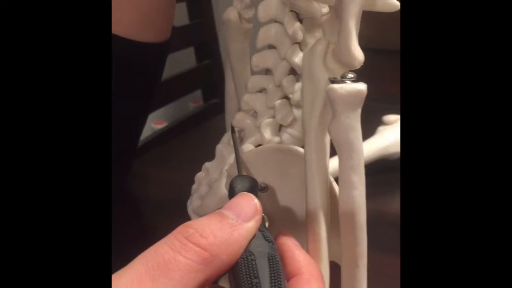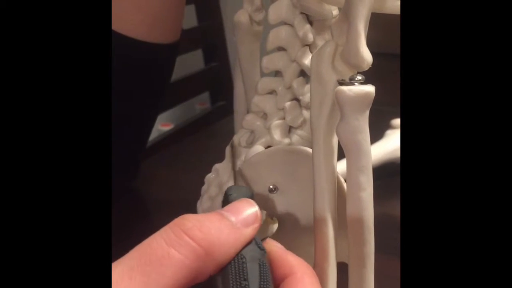The lumbar vertebrae, there are 5 of them, so it starts from here down to here. And for the sacrum, it starts from here to here, and there are 5 of them, which are fused together. And the coccyx is right down in this area here.